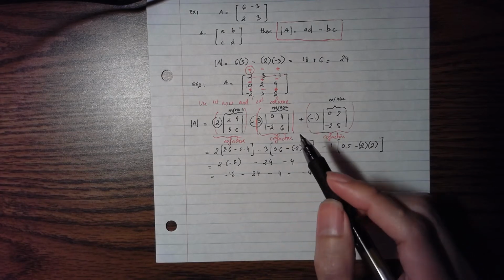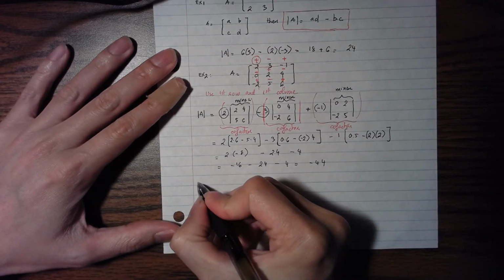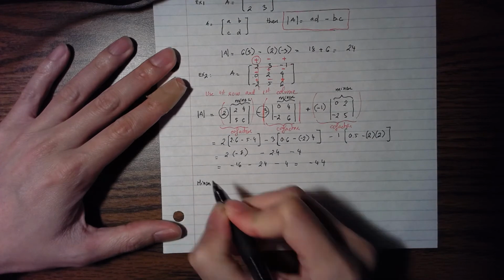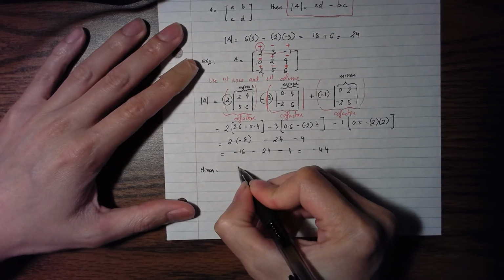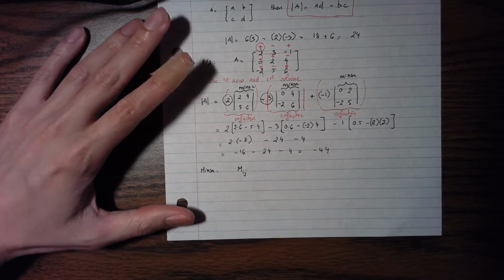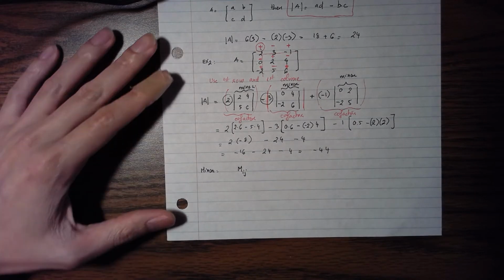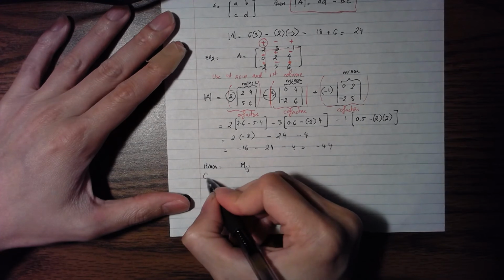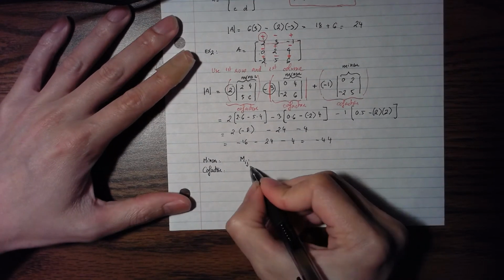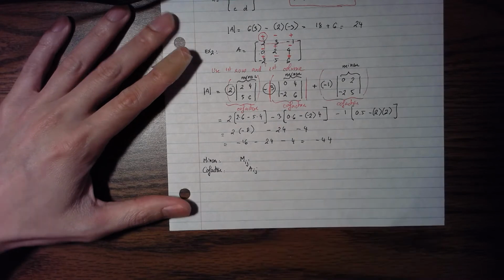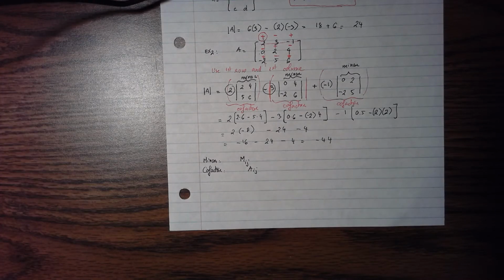For minor, we're going to choose the notation Mij. And for cofactor we use the notation Aij.